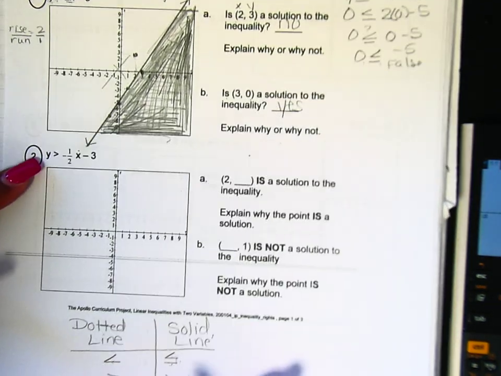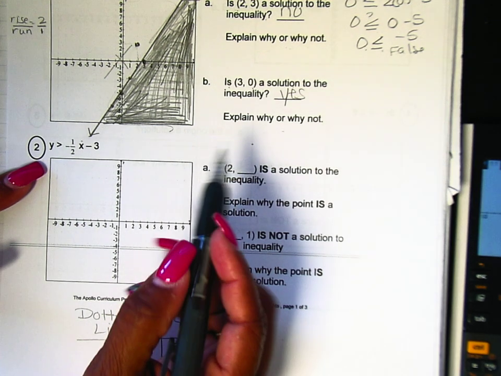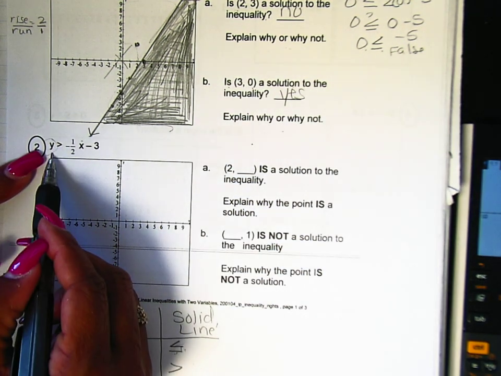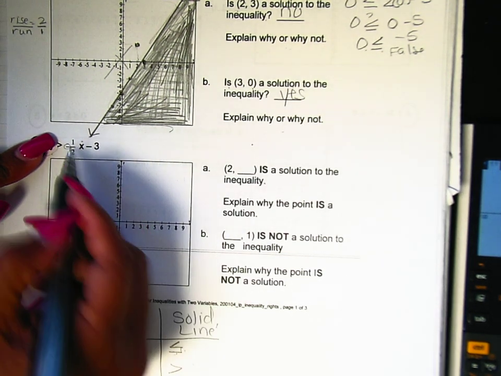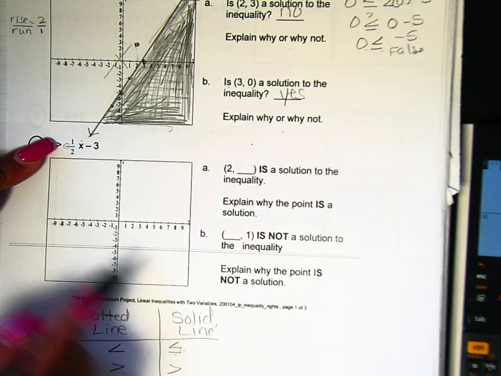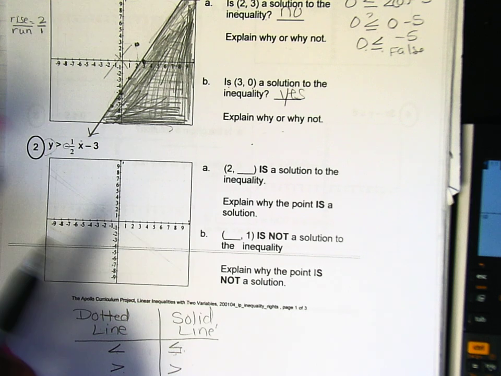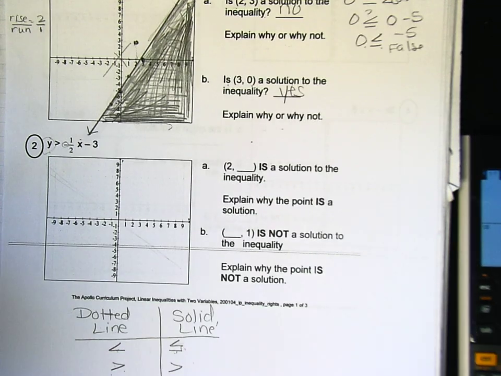So here we go, going to the next one. Number 2. Number 2 is already solved for y. Y is already by itself. Hey, this is a negative slope. I know the slope is negative 1/2, so I already know that my line is going to decrease from left to right. Okay, so what I'm going to do here, I'm going to just substitute in the calculator.